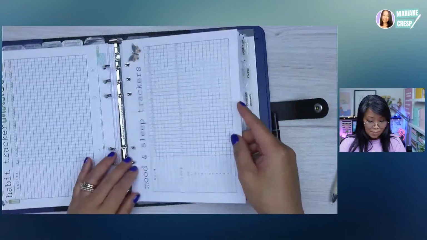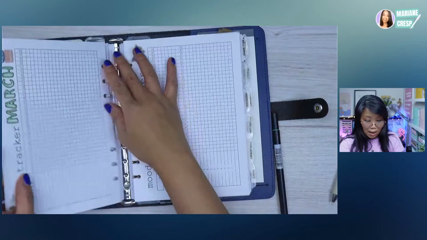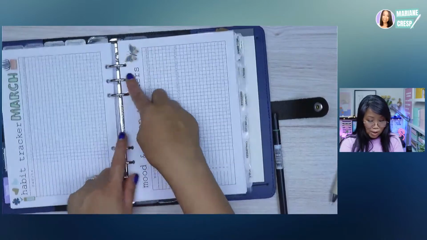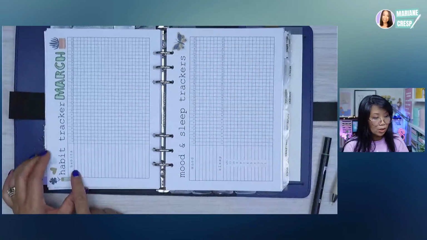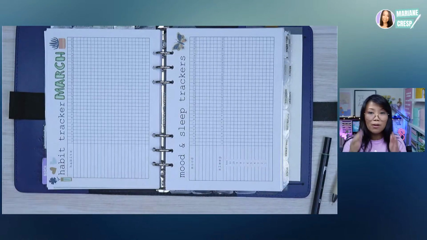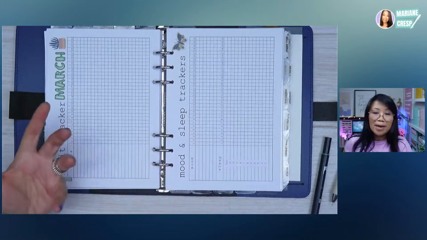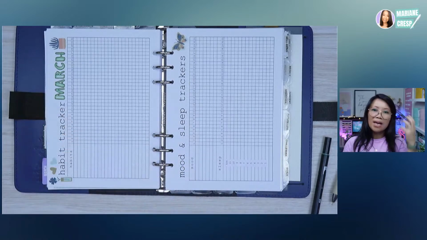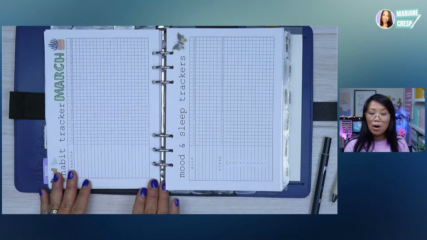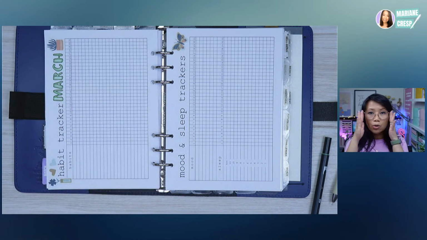Now, this habit tracker here has, I think, 22 rows. If you are just starting out wanting to create better habits or maintain the good habits that you have, this could be too overwhelming if you write out 22 things to try and track.